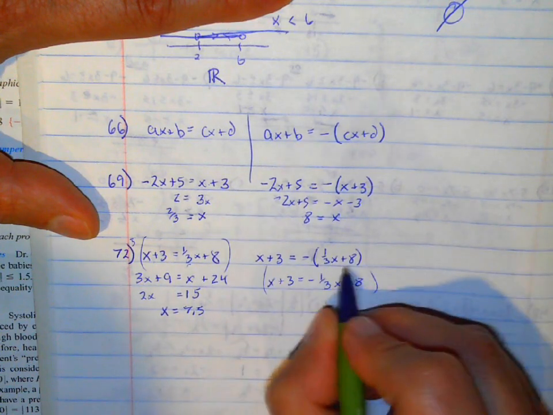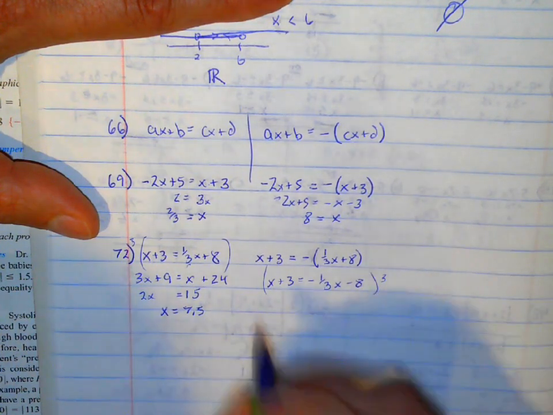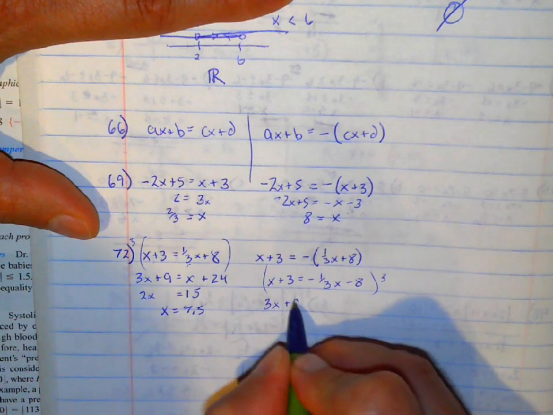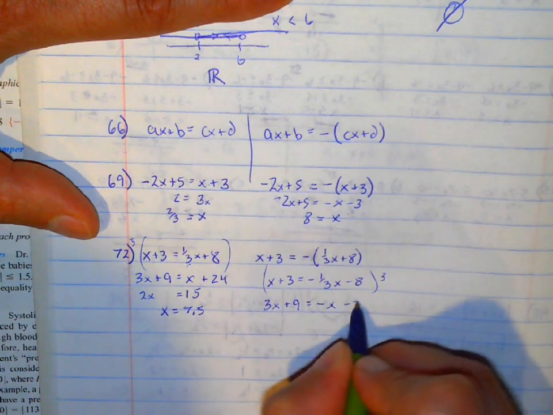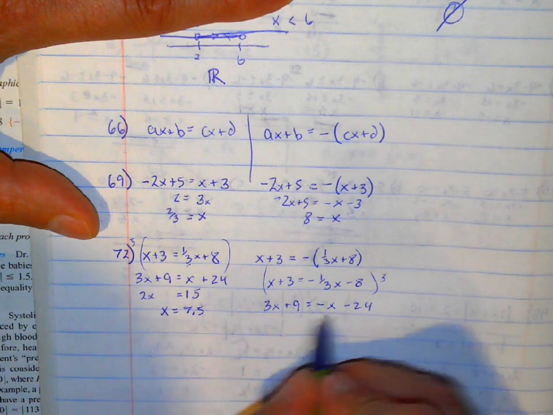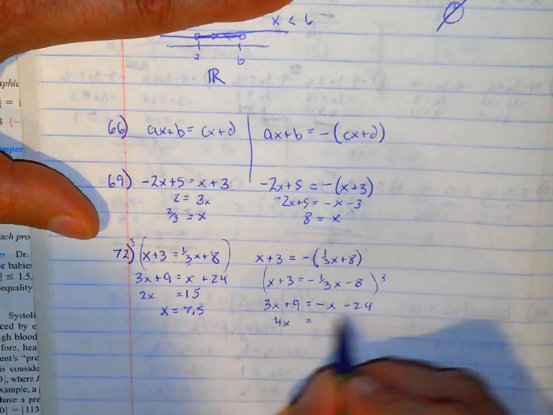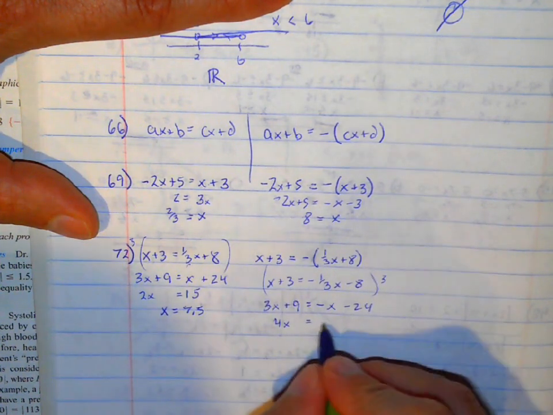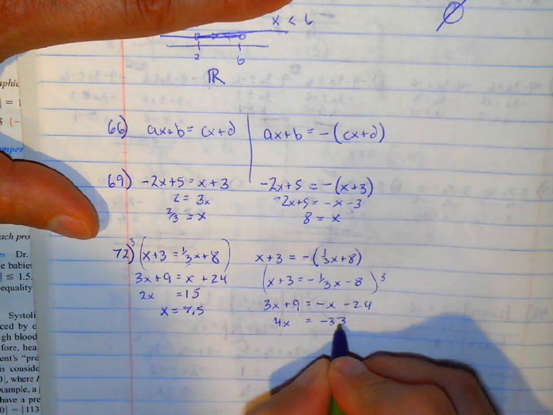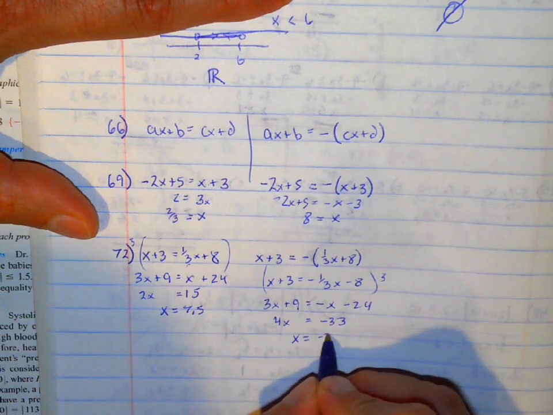And distribute the negative through, then multiply it all by 3. 3x plus 9 is equal to negative x minus 24. So add that over, gives me 4x. Subtract that over, gives me negative 33. And x would equal negative 33/4.